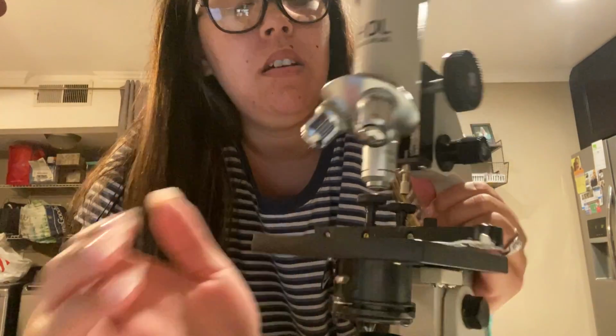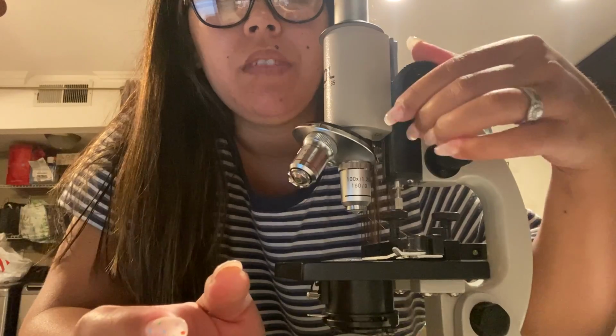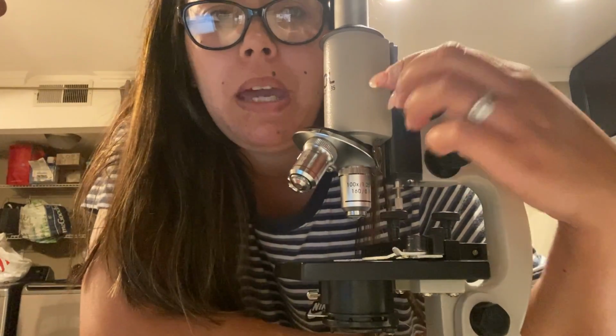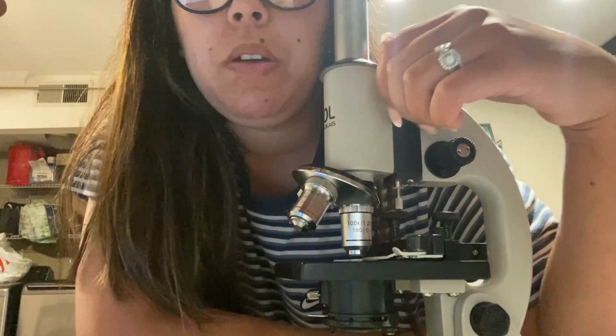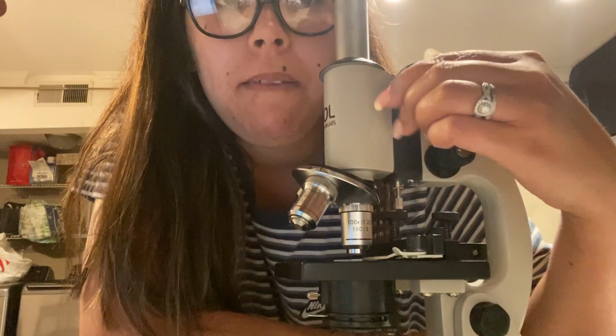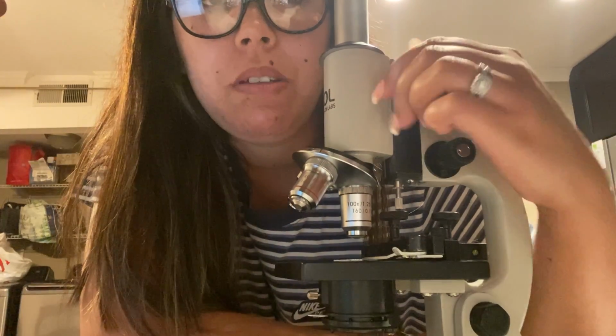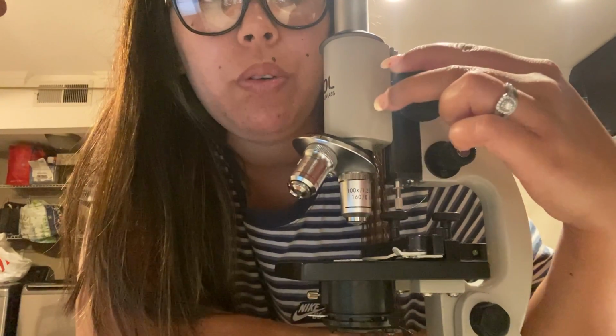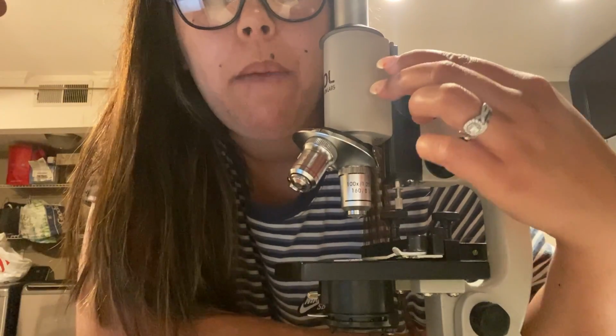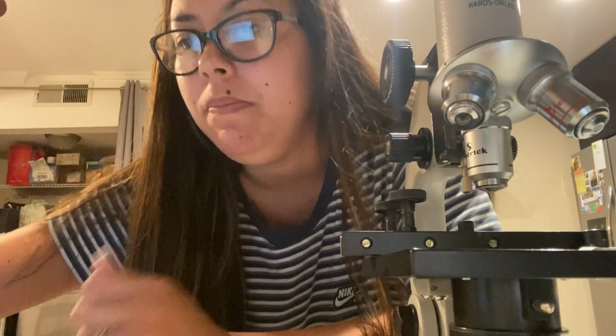The next one is the coarse adjustment, which is this big knob right here. This one helps bring the main tube and the objective lens down towards the specimen. You can get as close as up to touching the specimen if need be. This helps focus depending on the strength of the objective lens and what you're viewing. It moves up and down to help view and focus on the actual specimen.